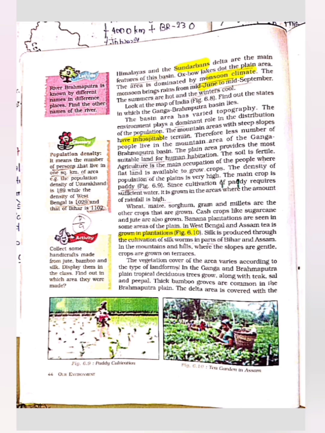The vegetation cover of the area varies according to the type of the landforms. Landforms depend. In the Ganga and Brahmaputra plain, tropical deciduous trees grow along with teak, sal and peepal. Thick bamboo groves are formed in the Brahmaputra plain.